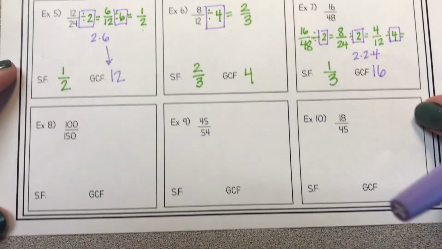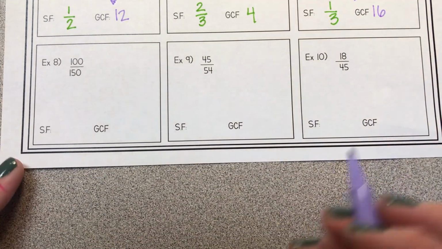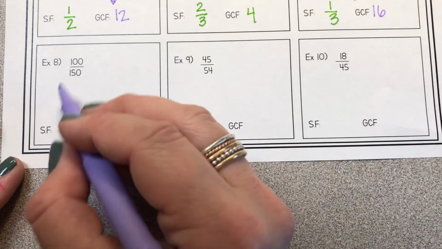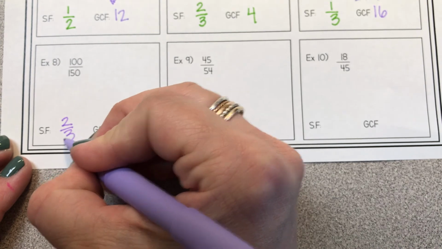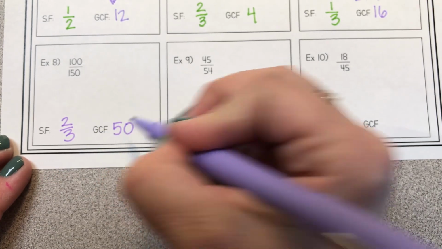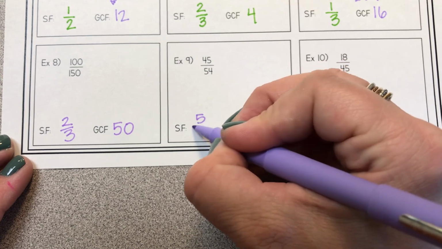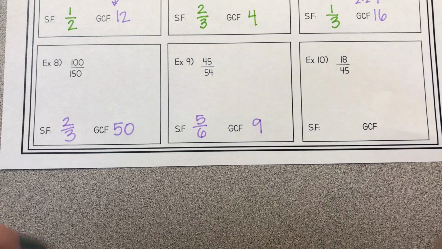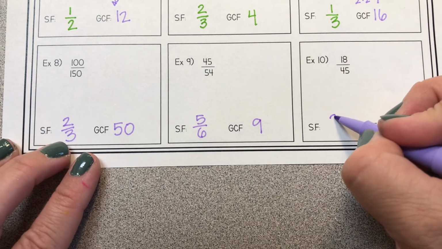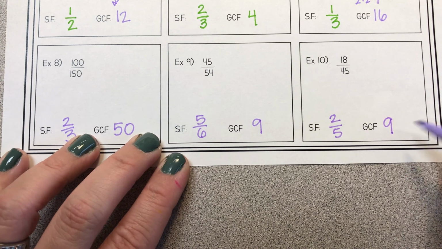So why don't you pause the video and come down here and try these last 3, and then come back and check your answer. Okay, for number 8, you should have got 2 over 3, and the GCF is 50. For number 9, you should have had 5 over 6, and the GCF is 9. And for number 10, you should have 2 over 5, and the GCF is 9.